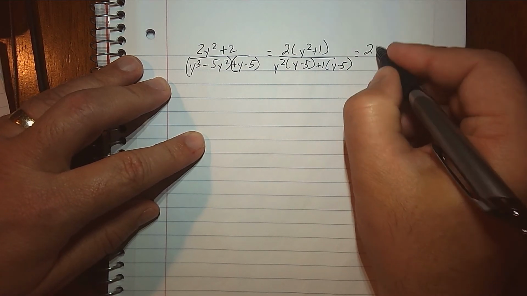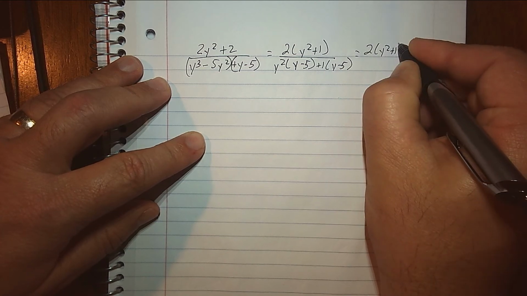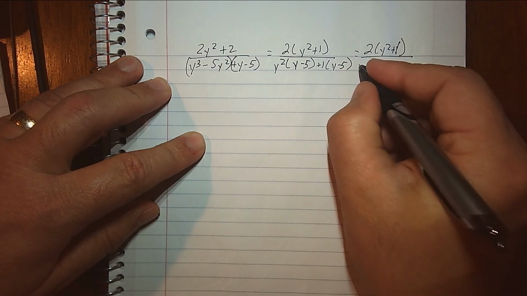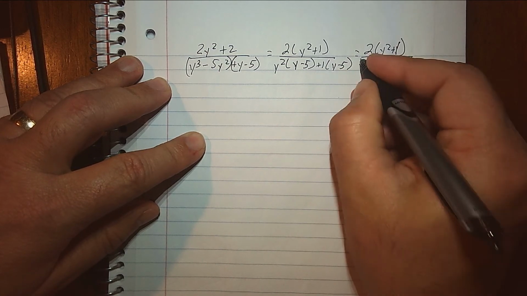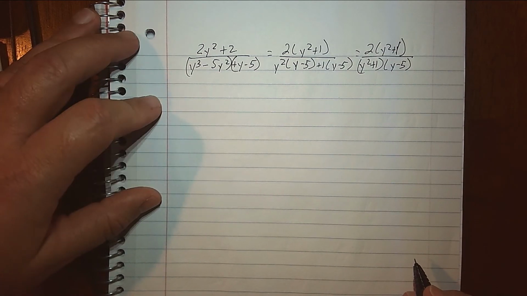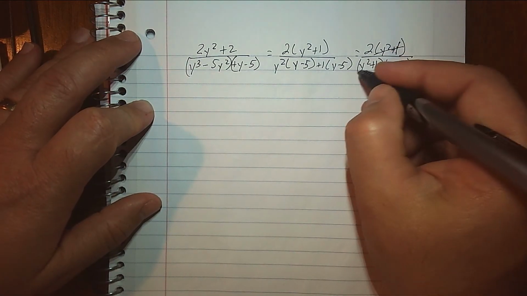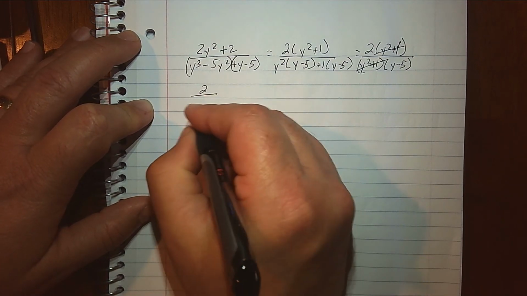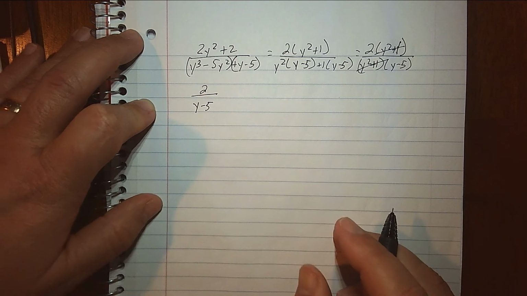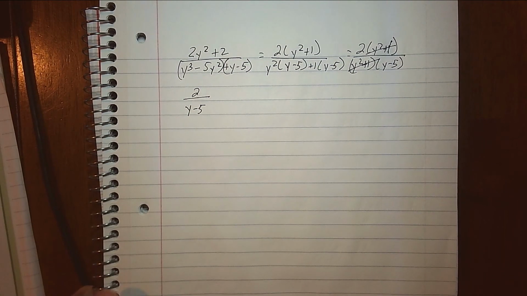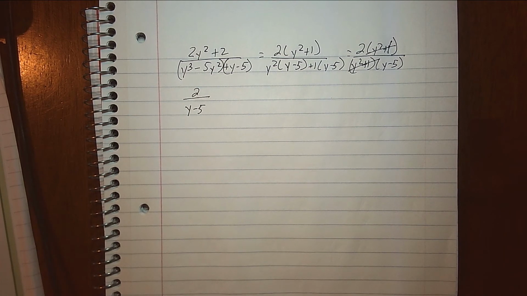So I have 2 times y squared plus 1 over y squared plus 1 times y minus 5. So that means these two factors can cross out. So I end up with 2 over y minus 5. Not too bad. It's just that factor by grouping sometimes people miss.